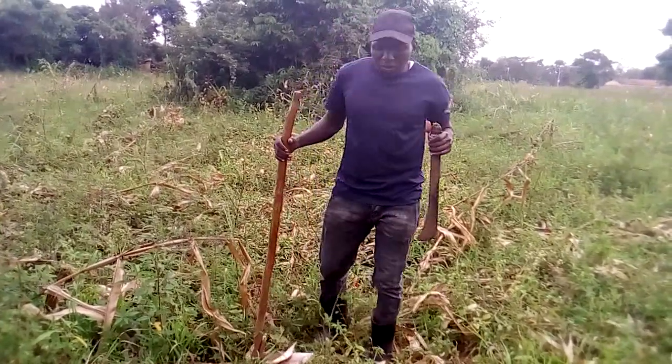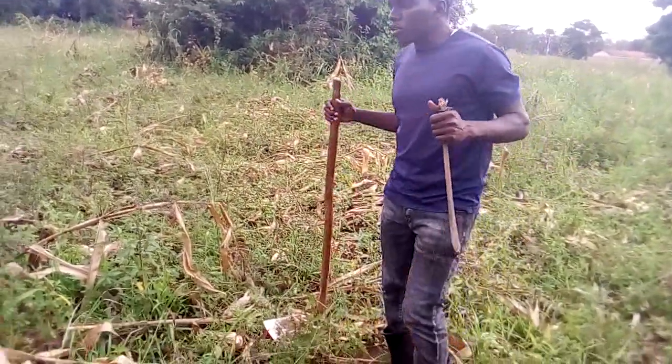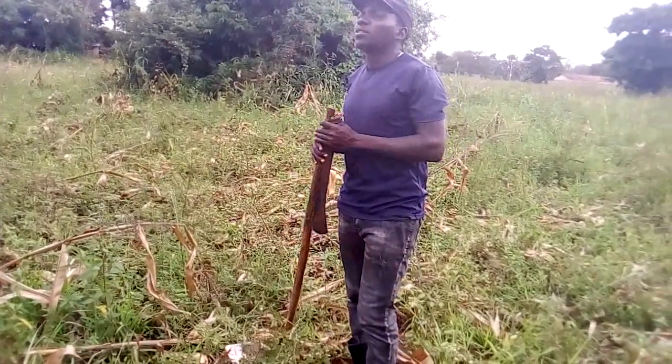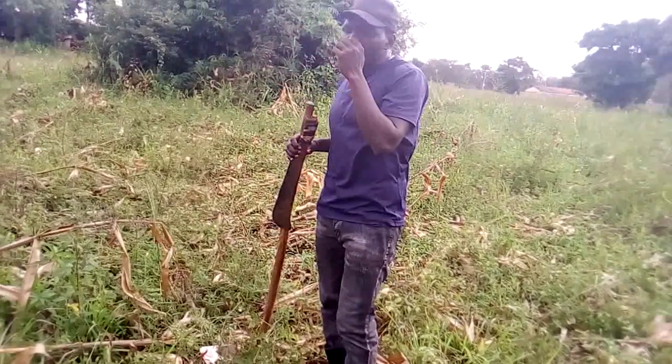So in collecting our samples, as I said, I'm going to use a zigzag method. Zigzag is just about imagine drawing a Z shape continuously over your field.